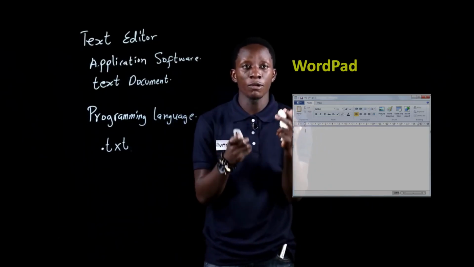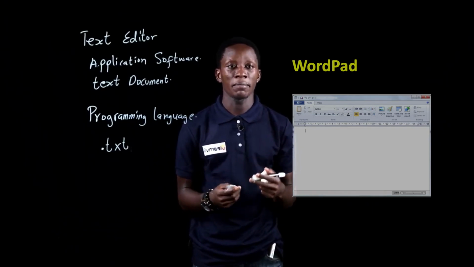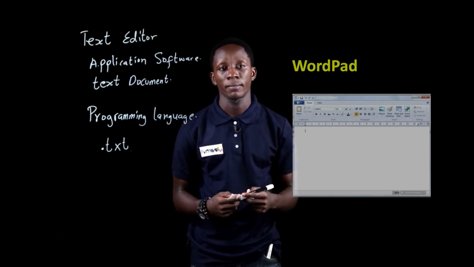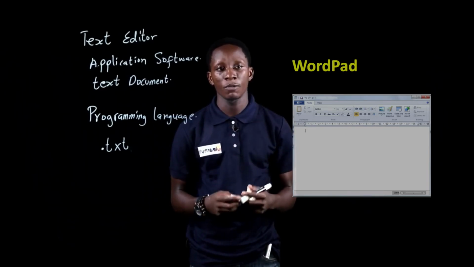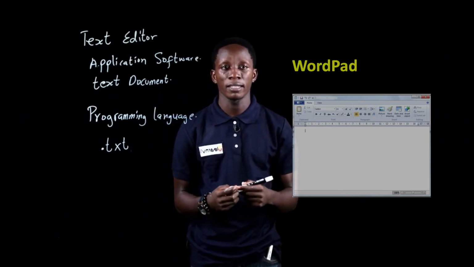So that's how the window looks. It has a little bit of stuff on it, but it's not as much as the Microsoft Word. So this is how the WordPad looks when you open it. That's the window as you see on your screen. It's an example of a text editor.